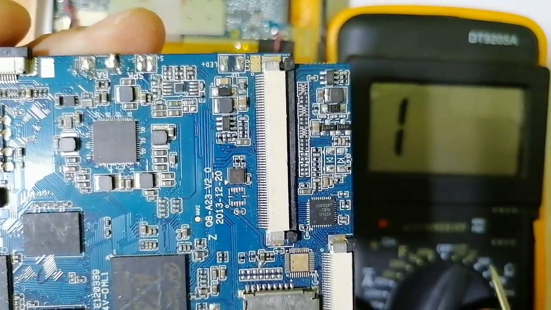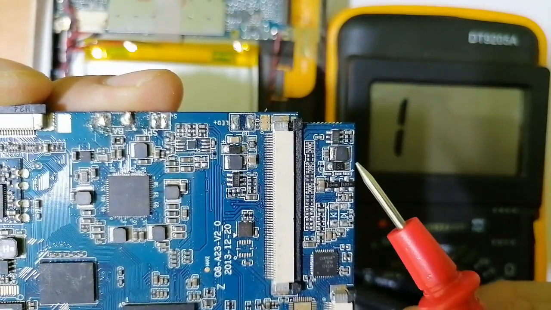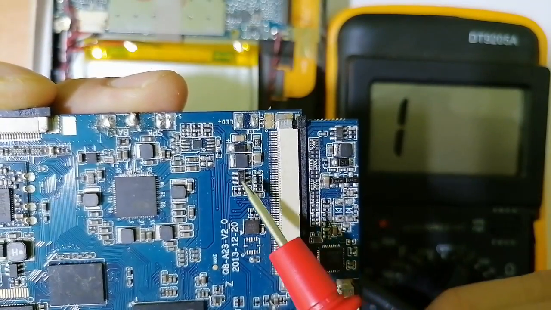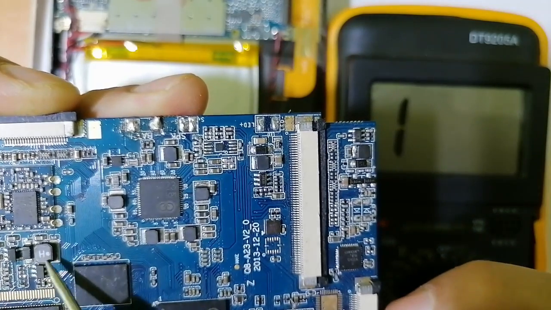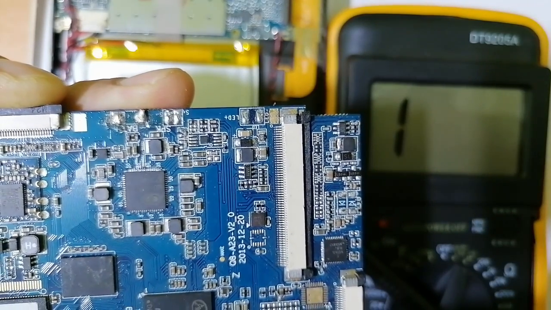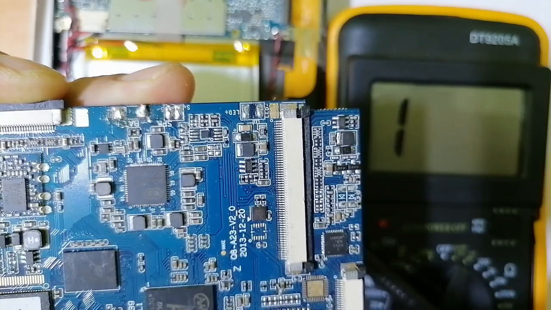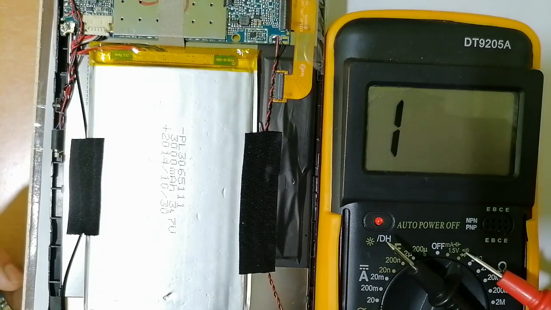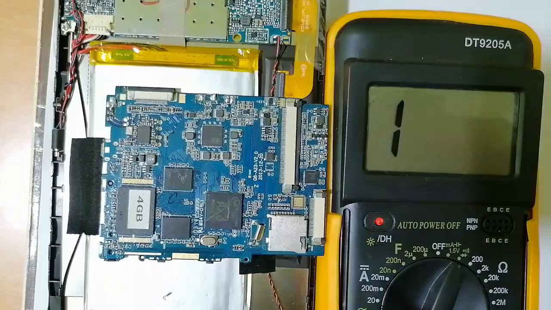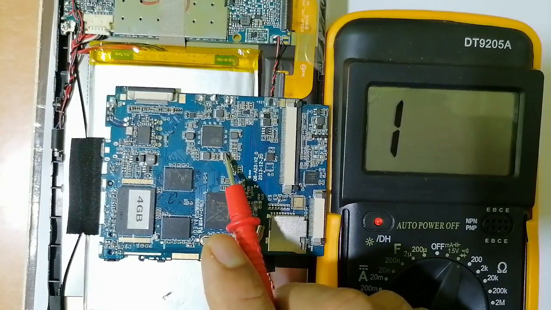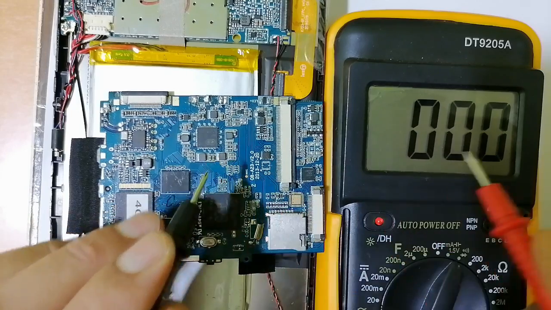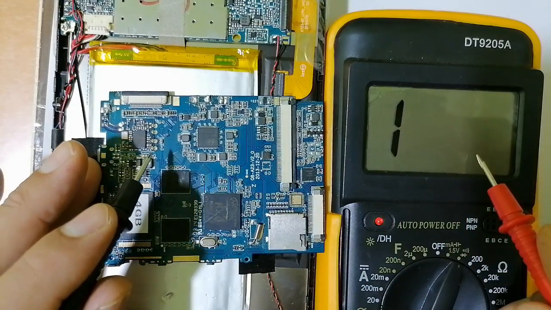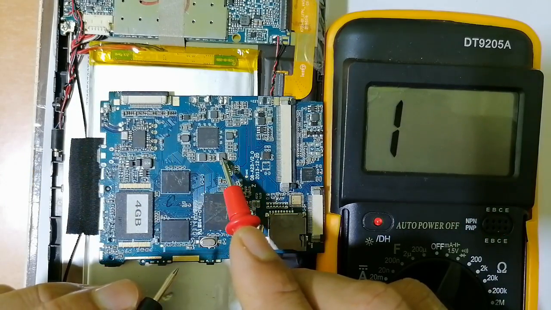Now let's test inductors. As you can see, this is an inductor. This also is an inductor. This one, this one, this one, and this one. All these are inductors. Basically, inductor testing is simple. You should always put the multimeter to the buzzer option and check inductors. So let's check this inductor, for example. We should get continuity in the multimeter. As you can see, we have 0 ohm in the multimeter. This means this is a good inductor.